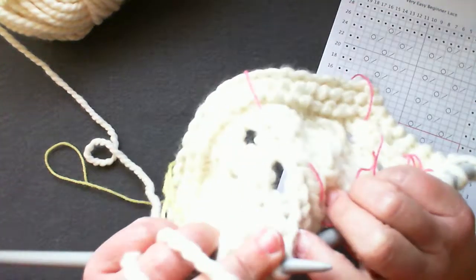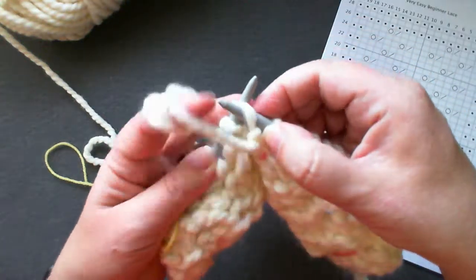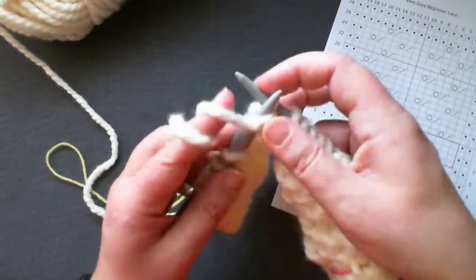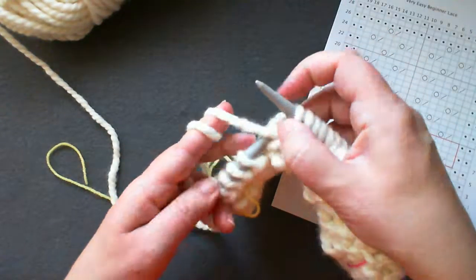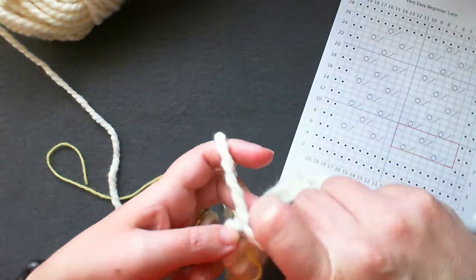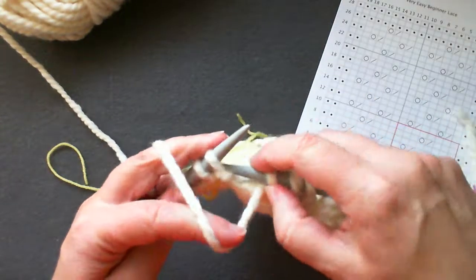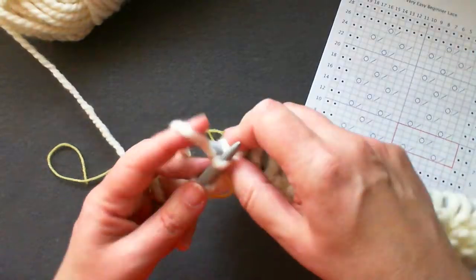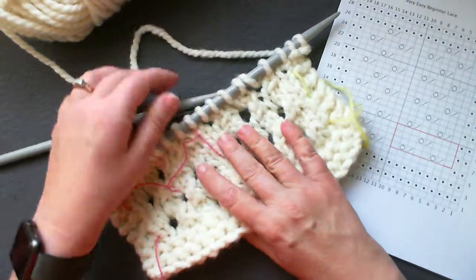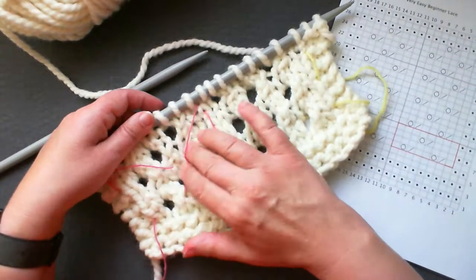So there's my knit 2 together. So there's the yarn over that I'm supposed to pick up. I pick it up, I put it over the needle, and I purl into it. There's my knit 2 together. There's what would have been the yarn over. I pick it up and I purl into it, and I keep going. Then I knit 2 at the end. Now my pattern is looking like it's supposed to.